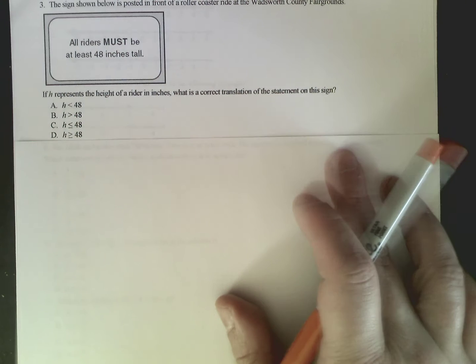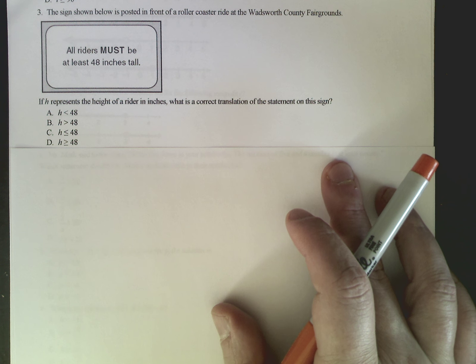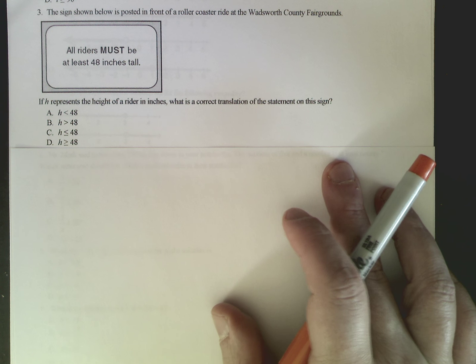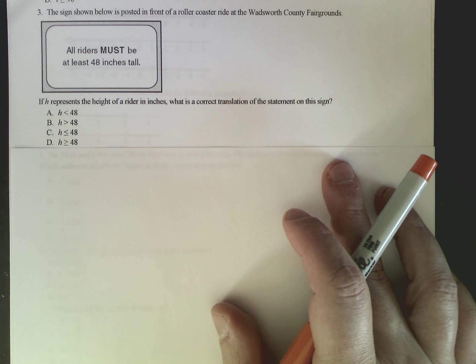It says the sign below is posted in front of a roller coaster ride at the Wadsworth County Fairgrounds. All riders must be at least 48 inches tall. If H represents the height of the rider in inches, what is the correct translation of the statement on this sign?